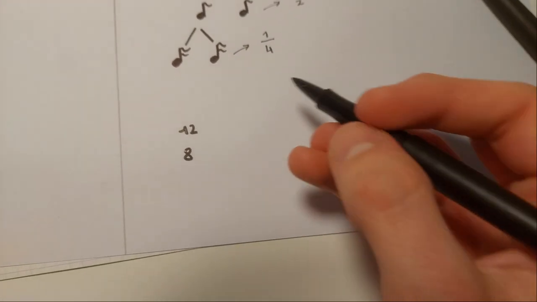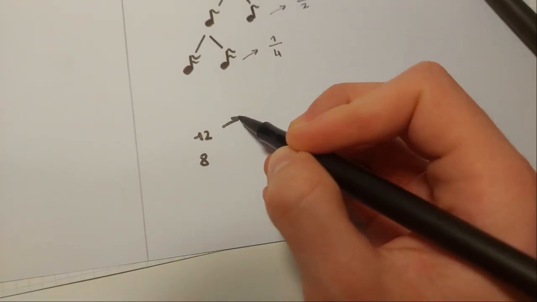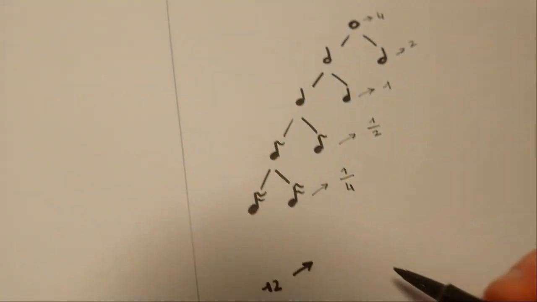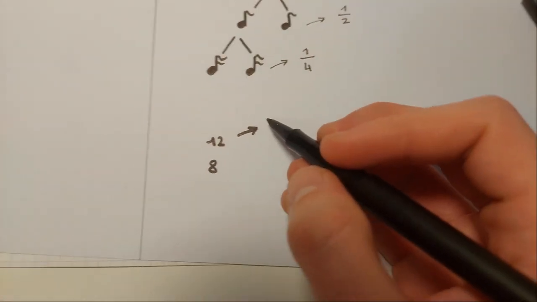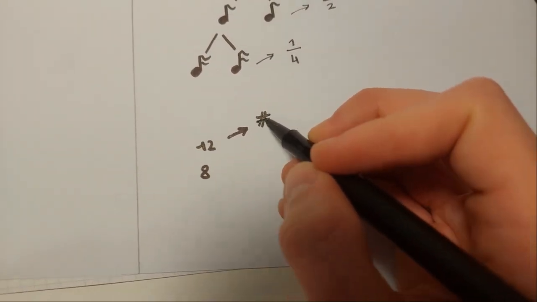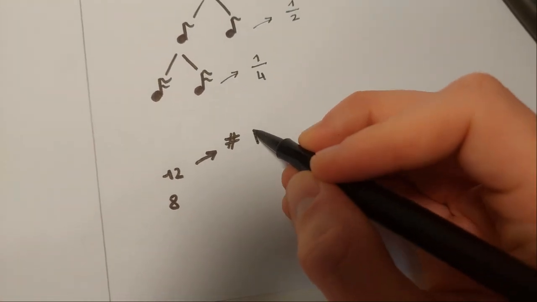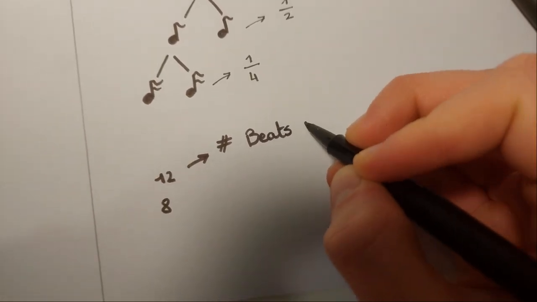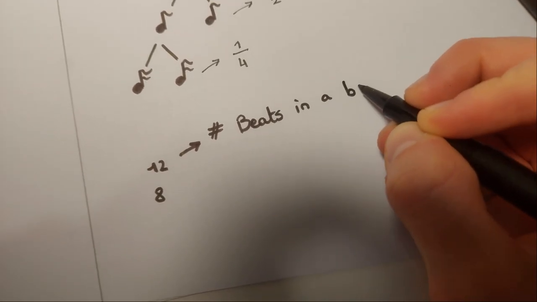And what does the 12 represent? 12 represents the number of beats in a bar. So this thing is a bar, and the number on top is the number of beats in a bar.